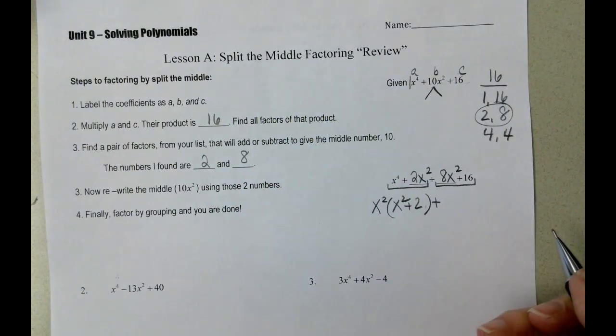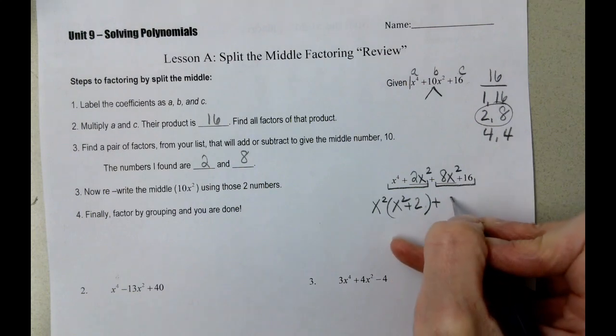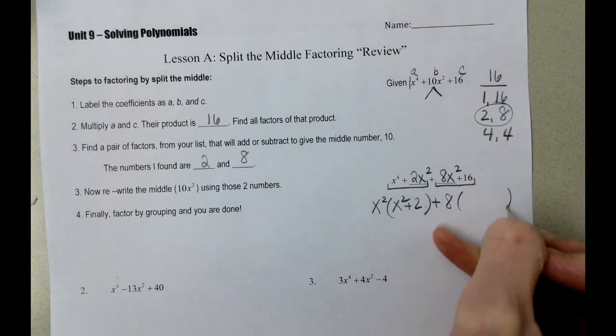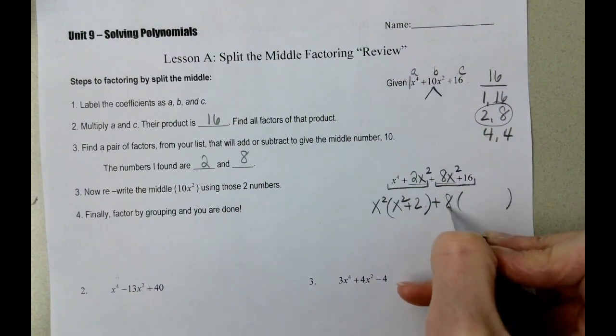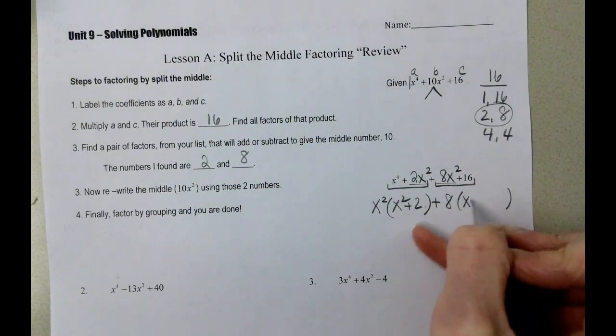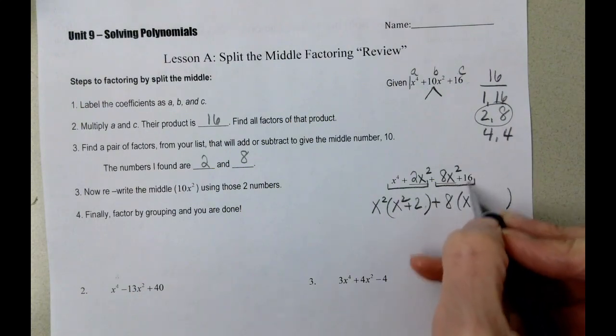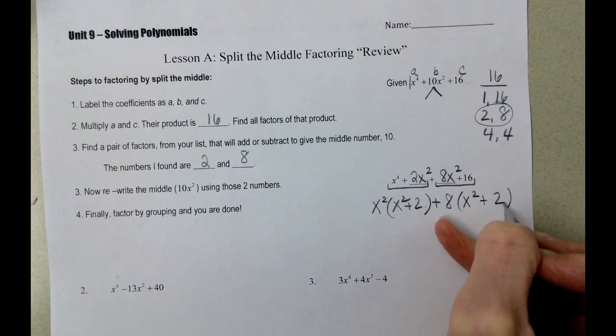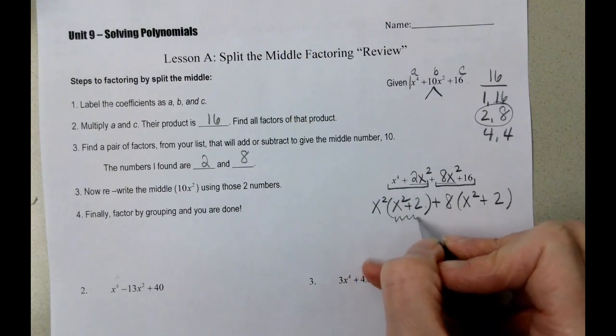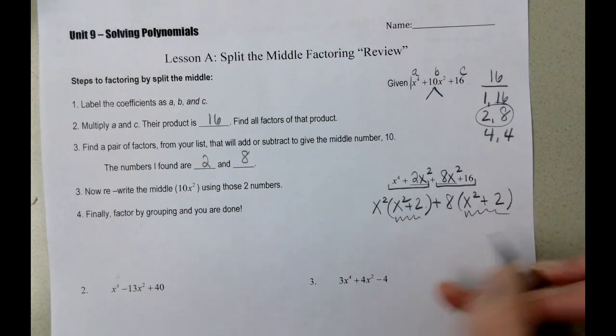In our next group, the biggest number that divides into both is 8. 8 divided by 8 is 1. We didn't do anything with the x squared. 16 divided by 8 is 2. And now we have x squared plus 2. That's in both groups.